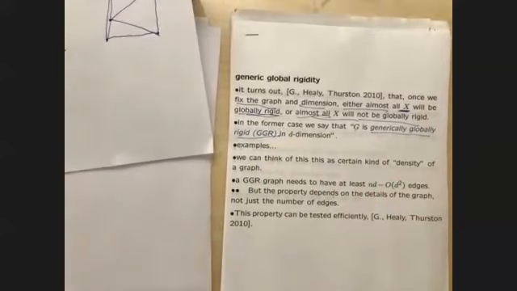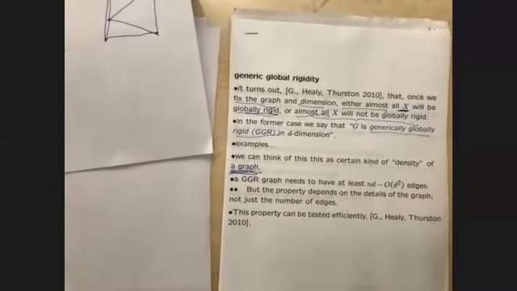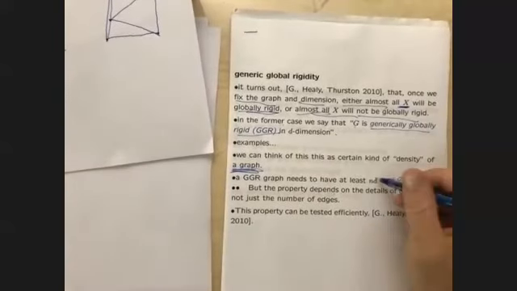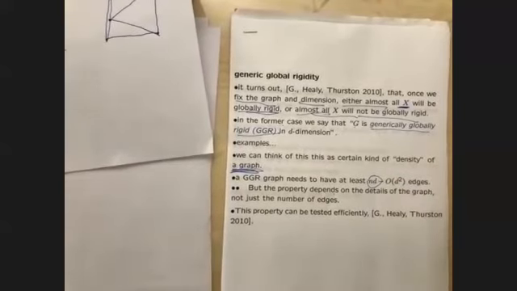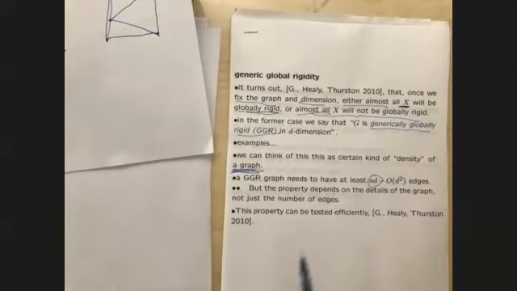We can think of GGR in D dimensions as a kind of density of a graph. More edges means it's, in some sense, more likely to be generically globally rigid, but it's really a notion of the graph itself, because almost all of the configurations are going to behave a certain way. It needs about n times d edges, roughly the minimum you would need just to have enough constraints to knock off the degrees of freedom. So nd minus roughly d squared is just ballpark what you're looking for. But it doesn't just depend on the number of edges. It depends on the details of where the edges are and where they aren't.